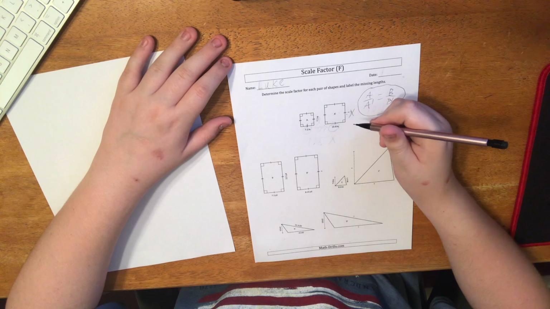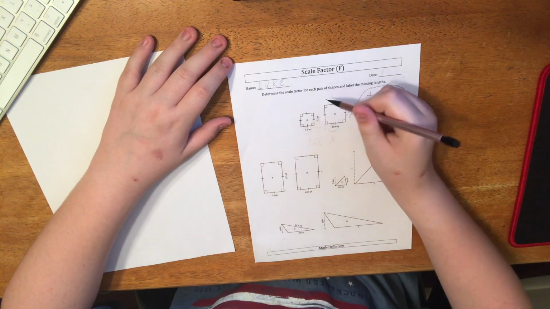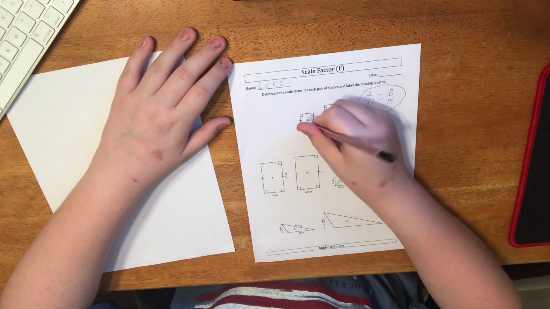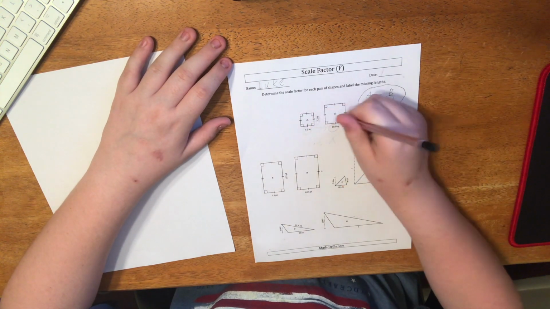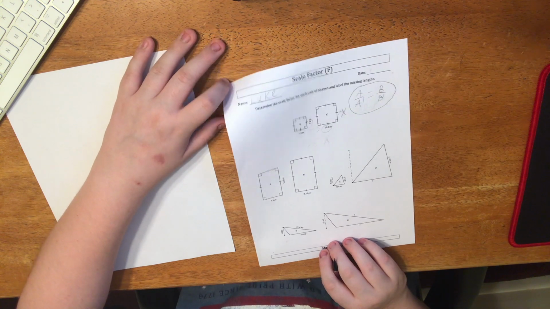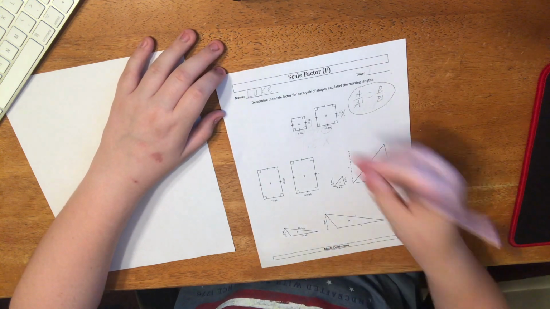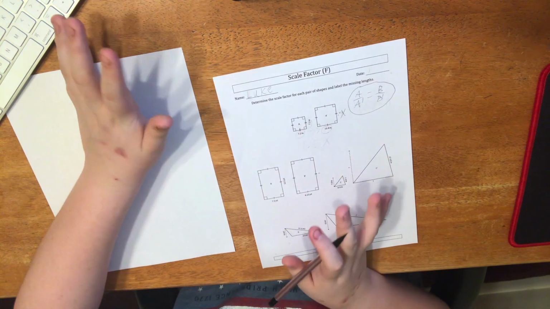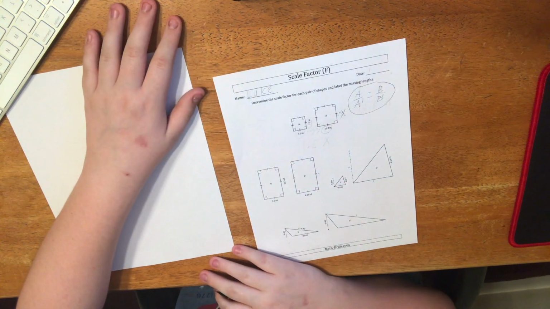The sheet is asking you to determine the scale factor for each pair of shapes and label the missing lengths. So right here we have box A and box A prime. Those are your shapes that are labeled. So basically we'll call this box 1 and box 2 for easier terms.